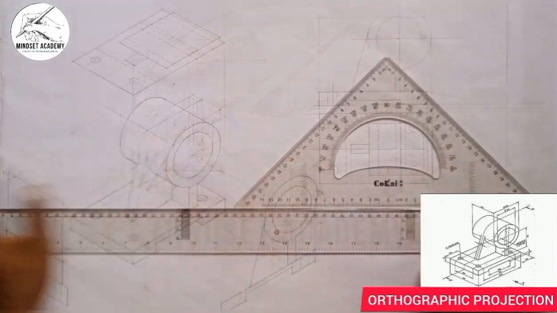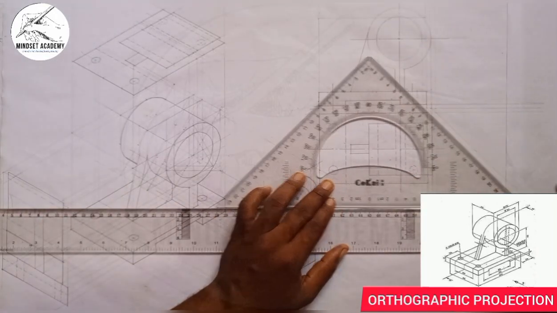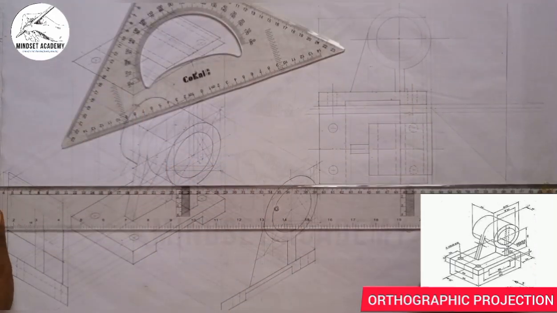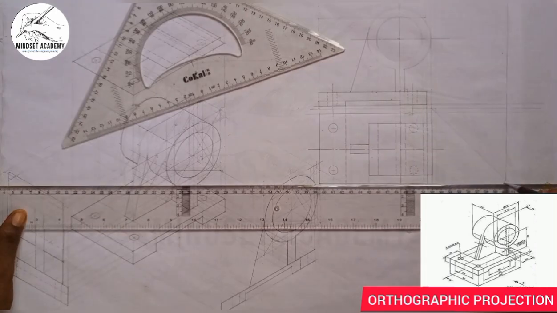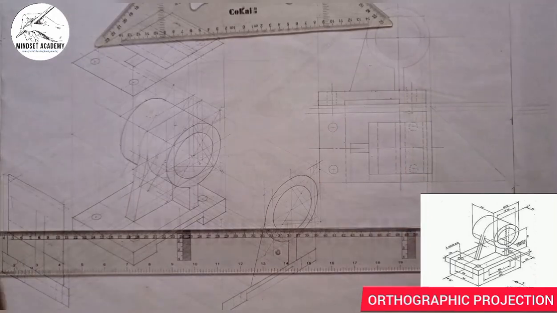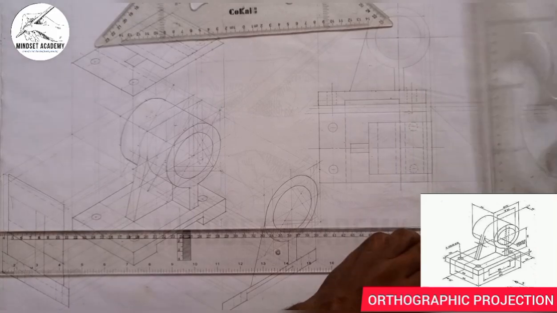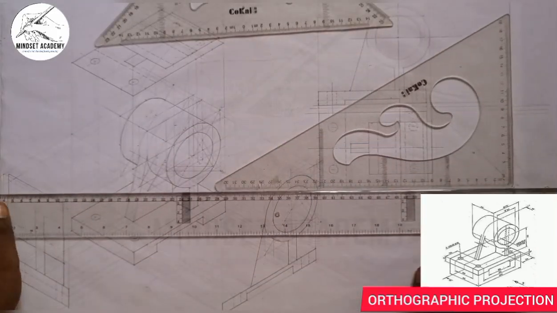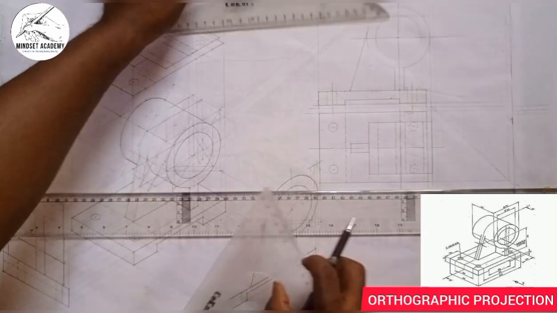So if I place my 45 degree on my t-square, I'll place it at the center and draw an inclined line this way. Then I'll project the two ends to that line this way, right? And I'm going to project each of those points upward. This up, and I'll close it up here.